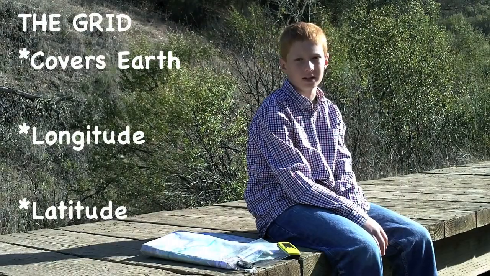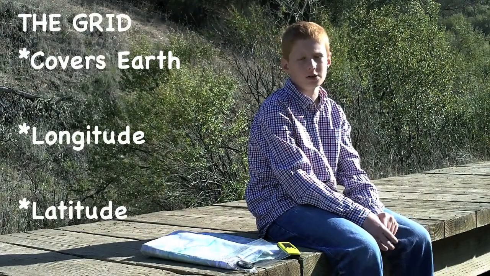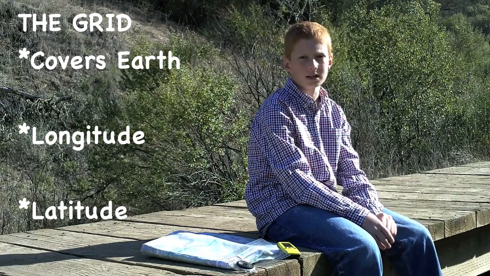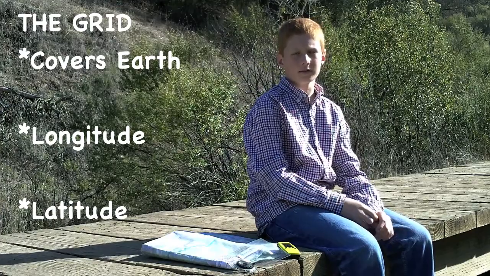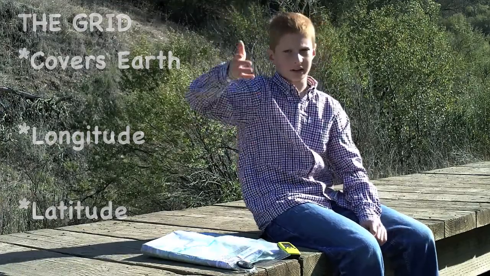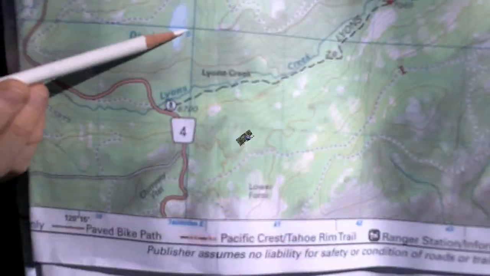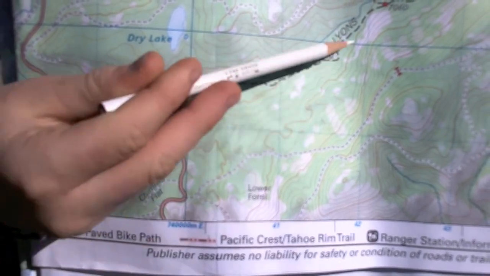The grid is a set of imaginary lines that cover Earth's surface. And there's lines of longitude and there's lines of latitude. The lines of latitude go horizontally like a ladder, and the lines of longitude go vertically like this. On this map, the grid lines are shown in blue.